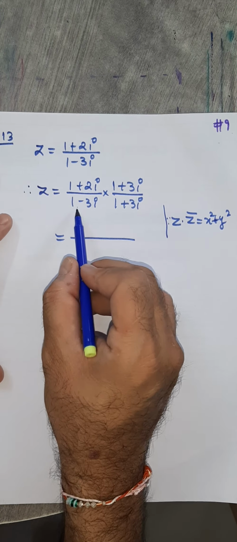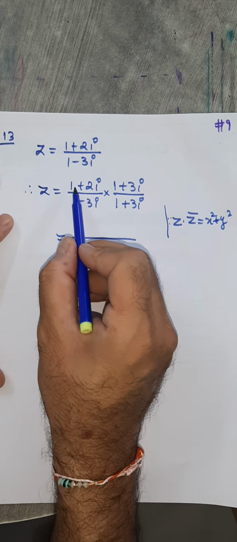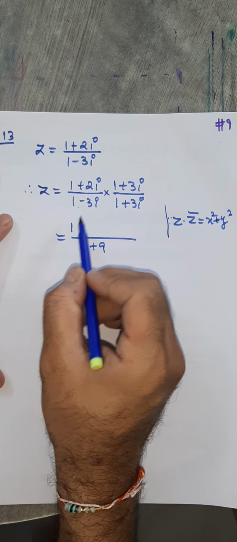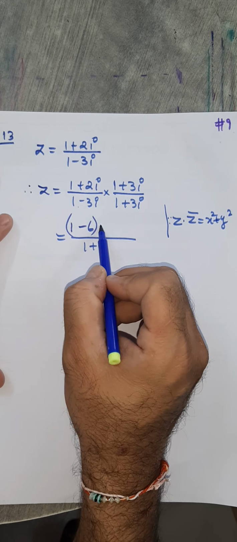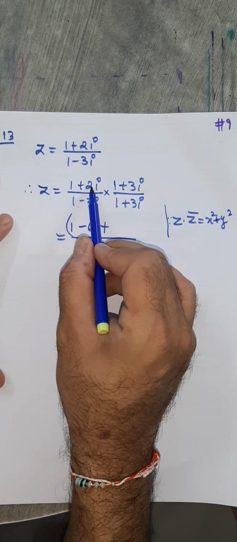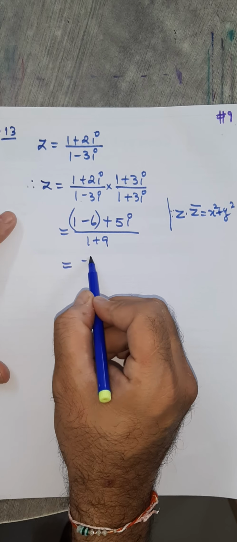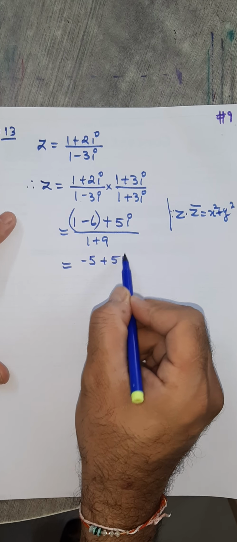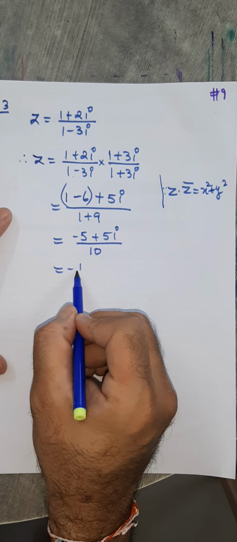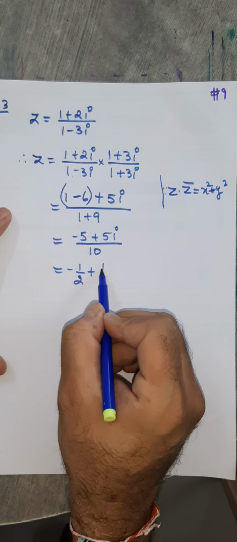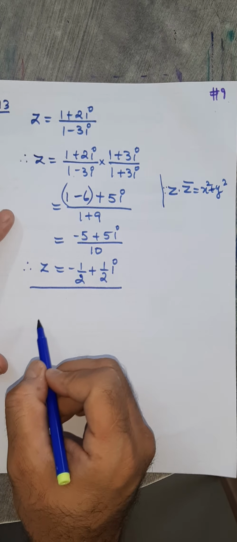So here what we'll get? 1 plus 9. That's the advantage of doing this. This into this is 1 here. This is 6 iota square, so minus 6 plus, now this is 3 iota, this is 2 iota, so we'll get the 5 iota here. So you have minus 5 plus 5 iota upon 10. So do individual division. So minus 1 by 2 plus 1 by 2 iota, this is z here.